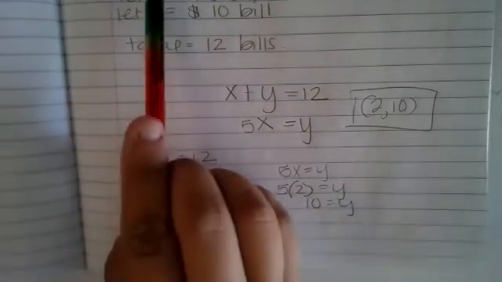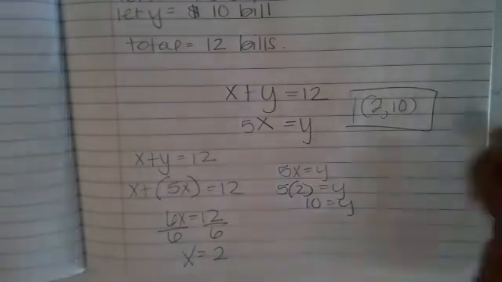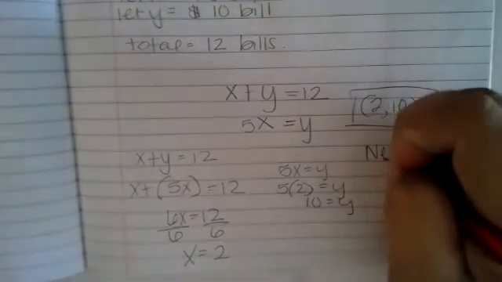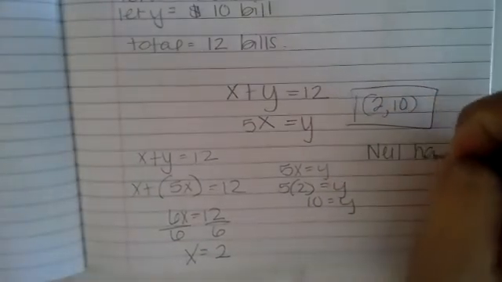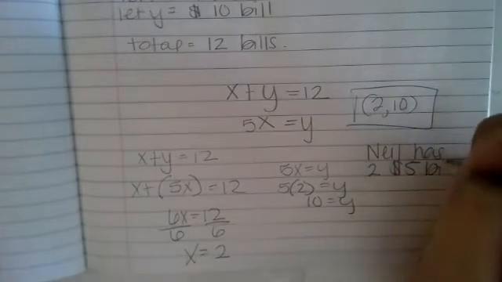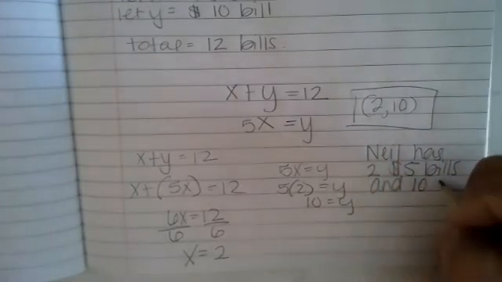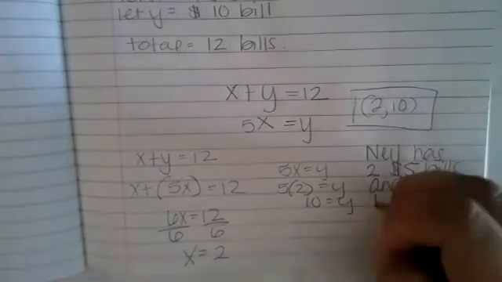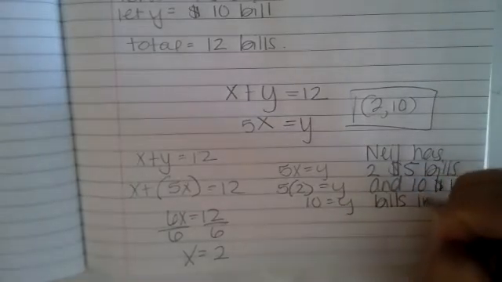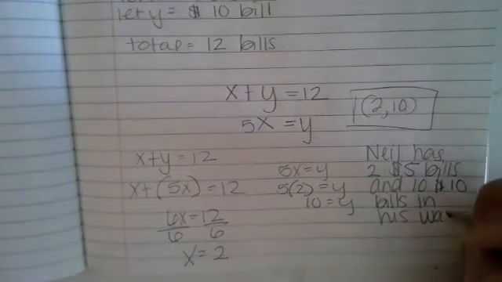So the question is asking me how many of each does he have? So I need to write down that Neil has 2 $5 bills and 10 $10 bills in his wallet.